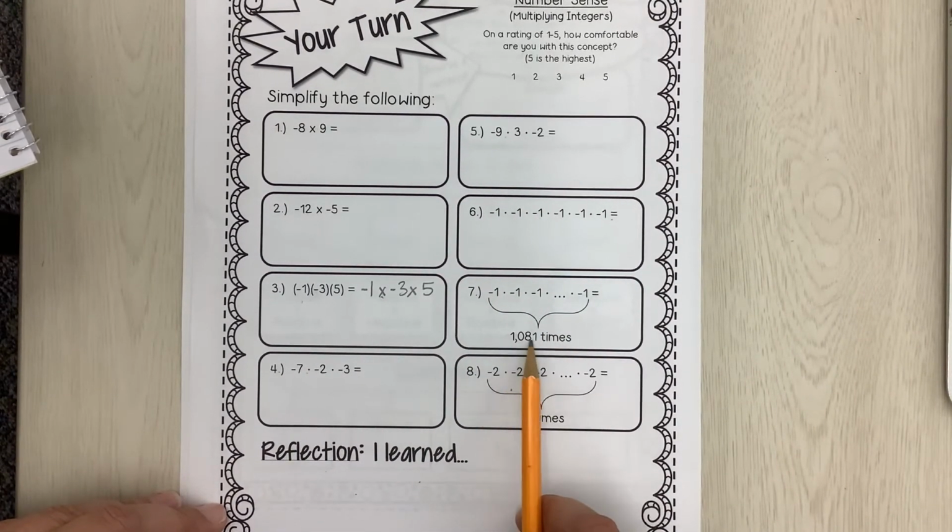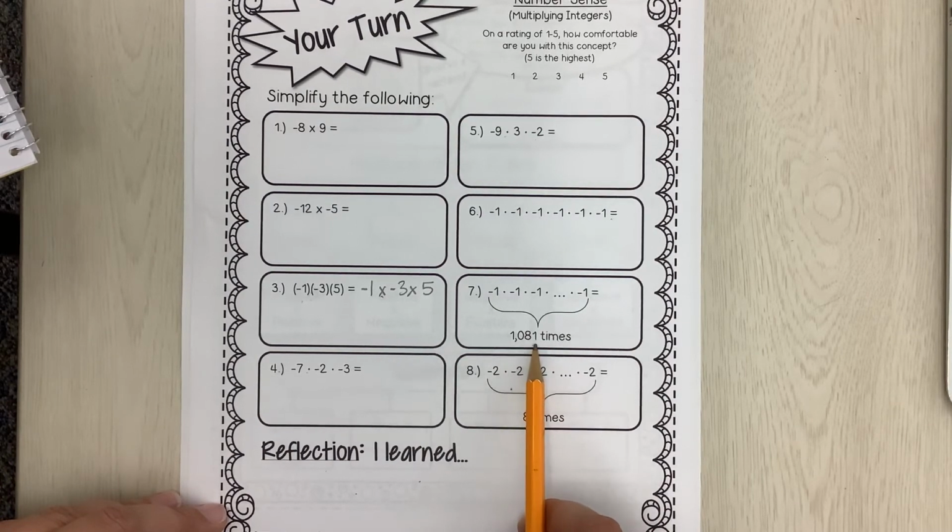And then here, they're giving you an amount of times. Look to see if it's odd or even. And same down here, see if it's odd or even.